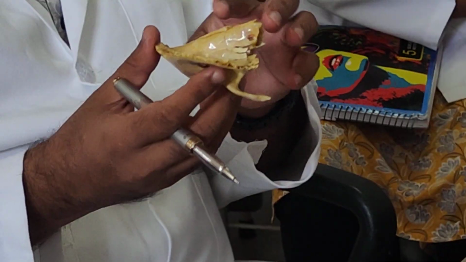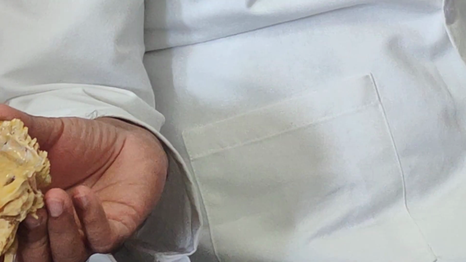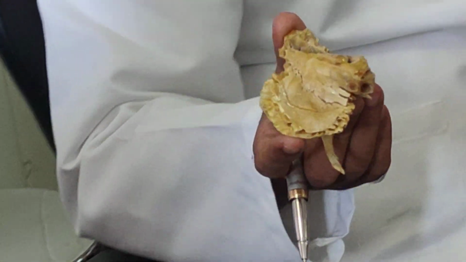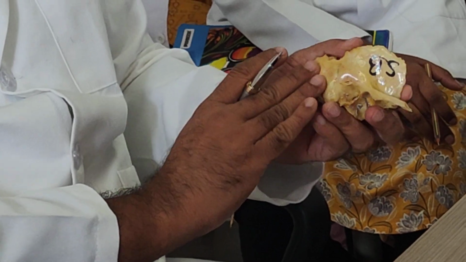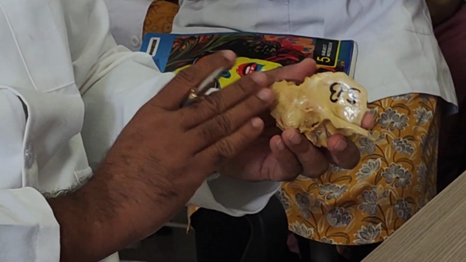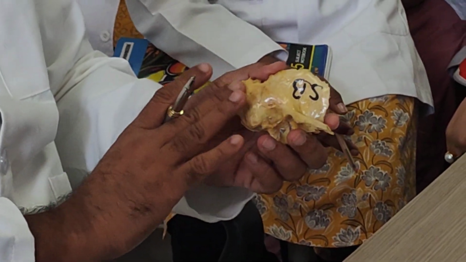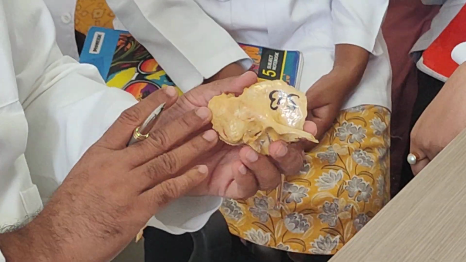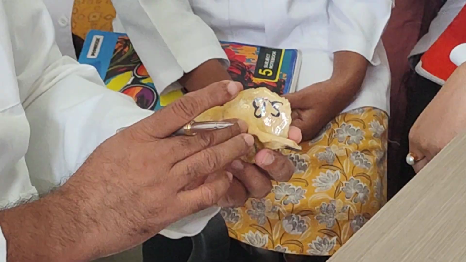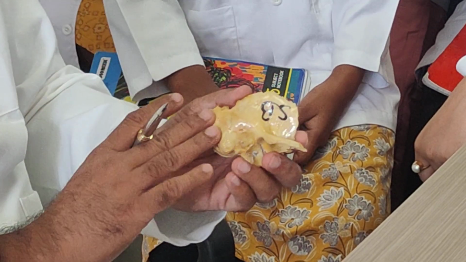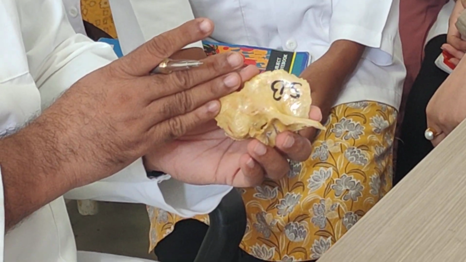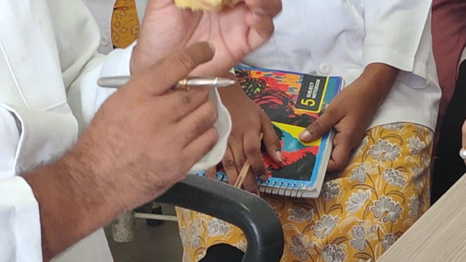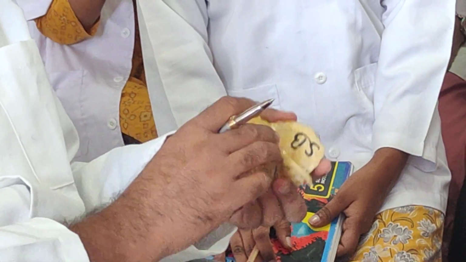So the internal surface has the groove for the sigmoid sinus. Now the external surface, this area has the origin of the occipitalis muscle, and has an extension of origin of the auricularis posterior. Okay, above it is the galea aponeurotica. Okay, this process is known as the mastoid process.